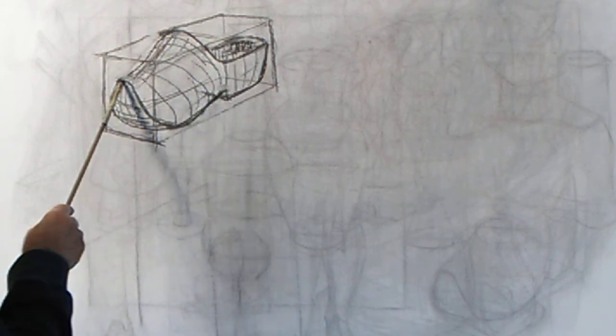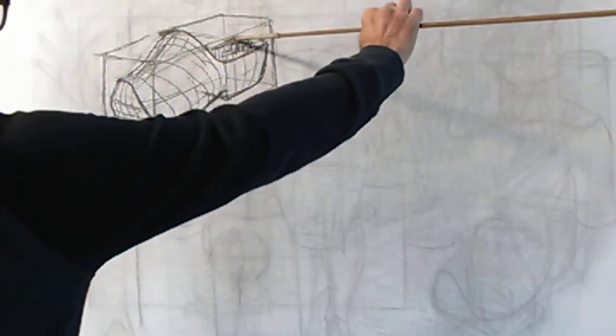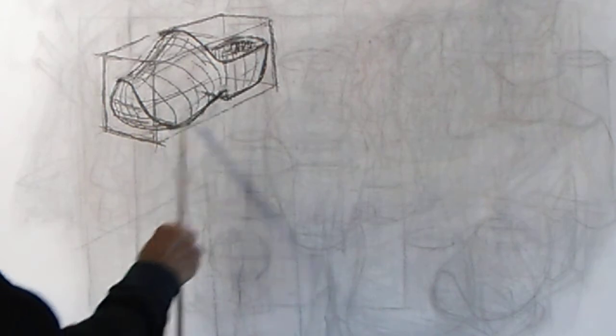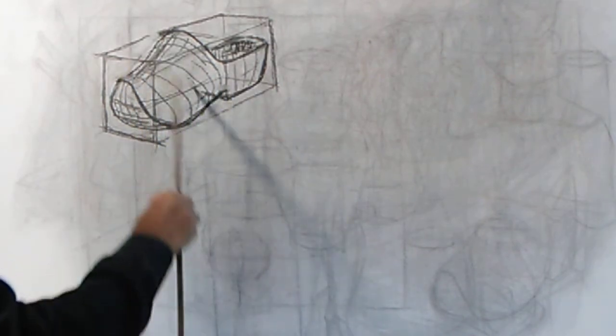This is much lower. The back of the leg, or the back of the heel, is going this way, follows the plane of the back of the box. And again, these lines are following this, even though they're going up and down. Make sure you use some cross contour lines on it.